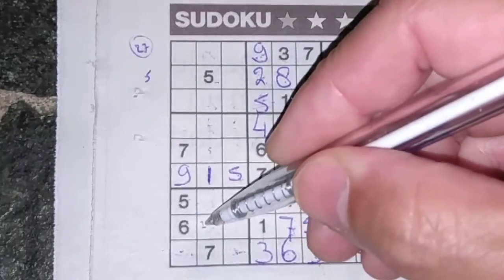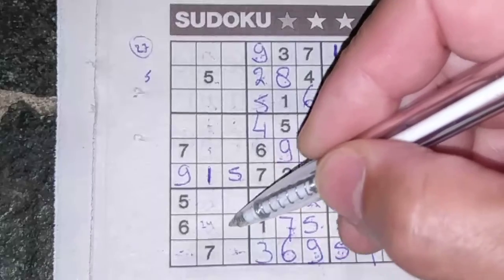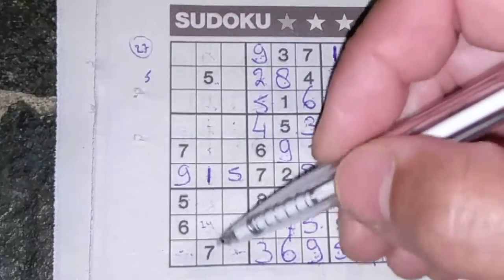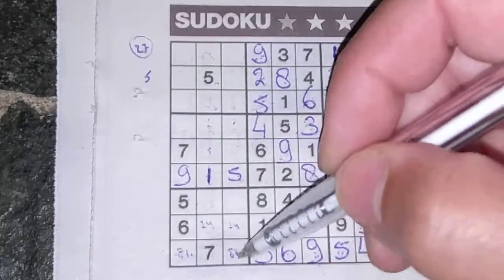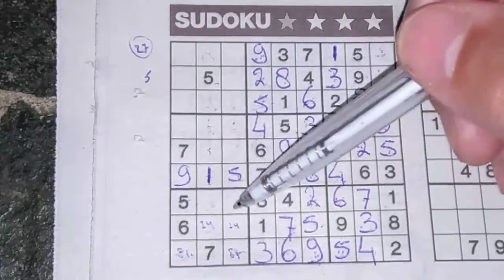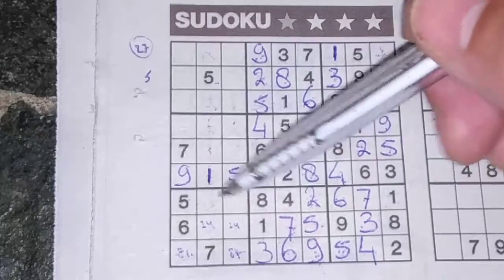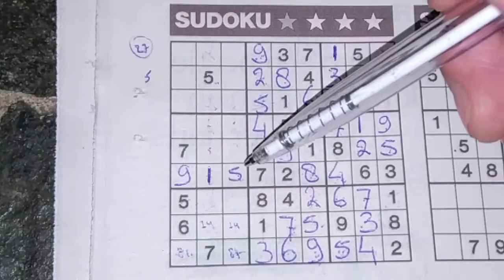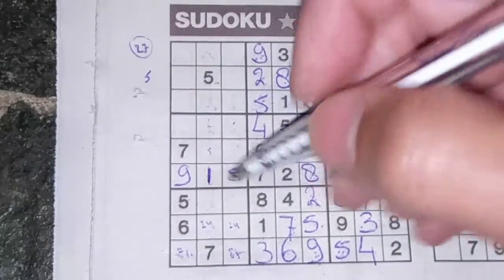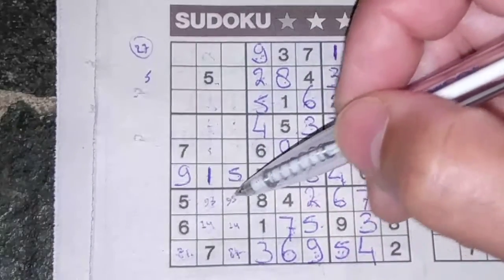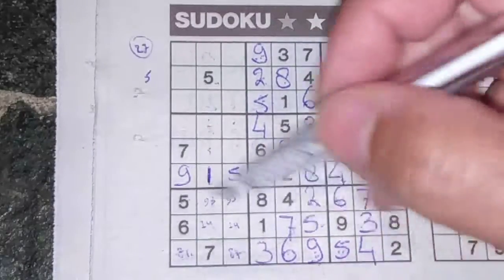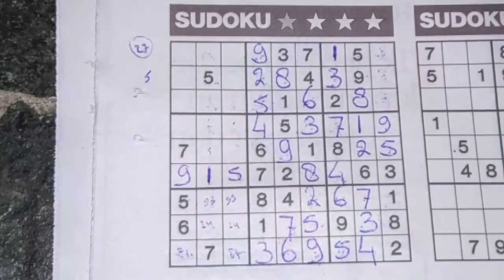Yes, 2 and the 4, 2 and the 4 pairs. Here also the 8 and the 1, 8 and the 1 pairs. These two, 9 and the 3 are missing. 9 and 3. So 3 pairs in this big square.